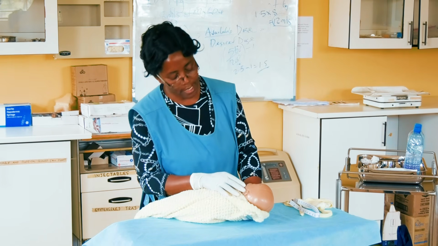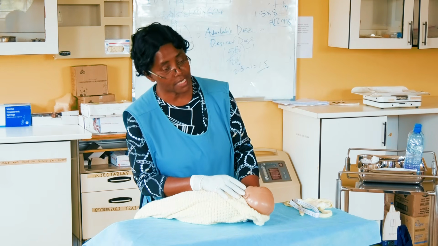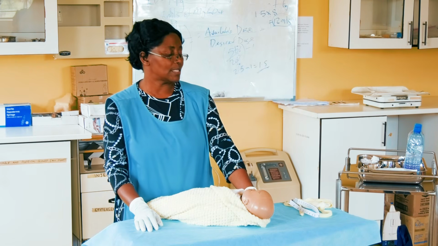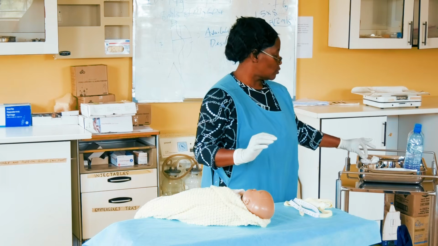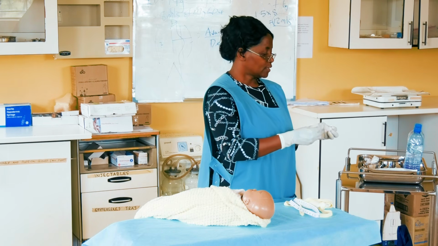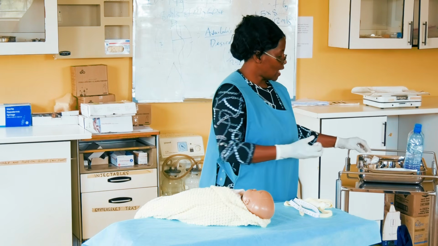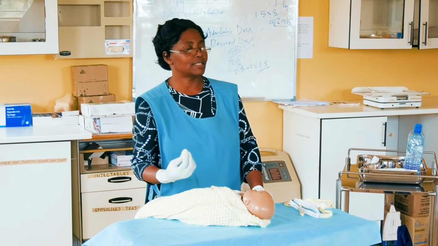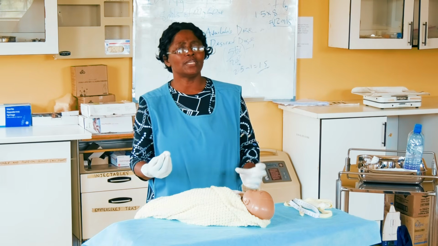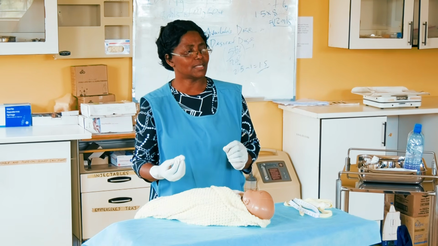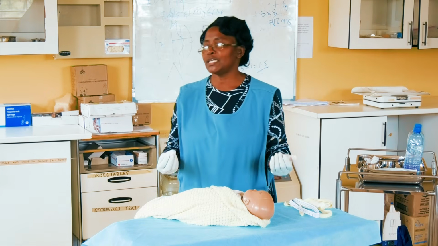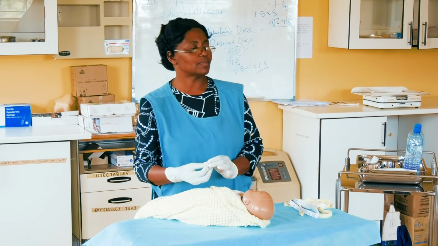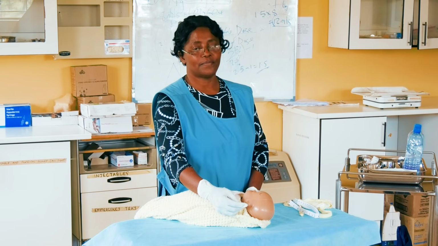Then I also check for any discharge to rule out any ear infection. If there's some discharge, I need to get some cotton wool so that I can swab a bit to get this discharge and check. If the discharge looks a bit yellowish, it could be that during delivery there was some rupture in the head, and now there's some spinal fluid flowing through the ear.